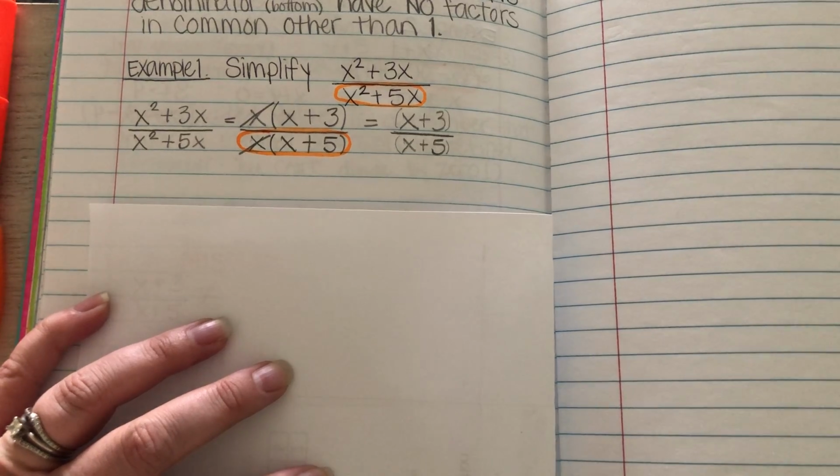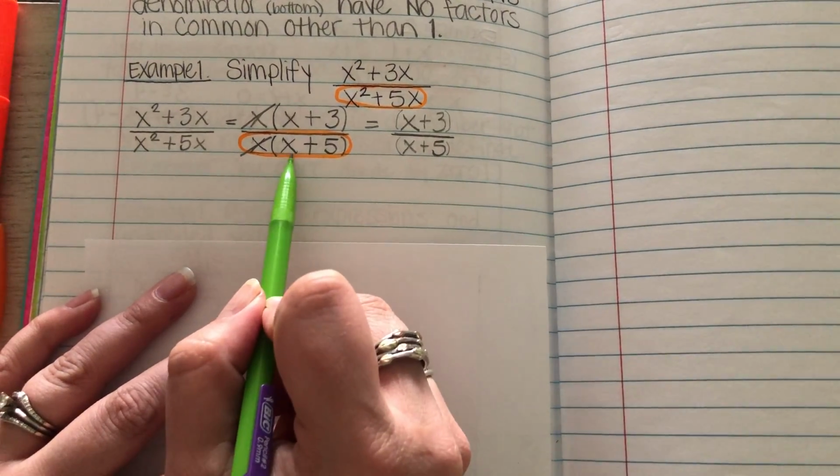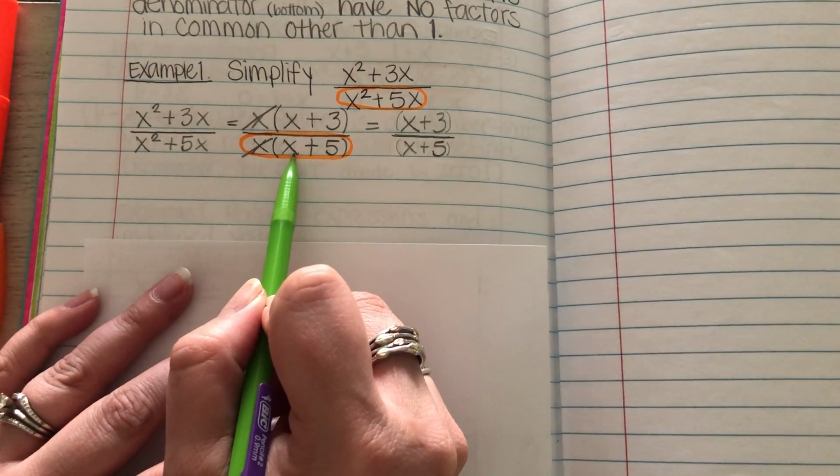All right, the last thing that you're going to have to do is tell me if there's any excluded values. So let's go back to this factored form of the denominator because it's going to get me my answer faster.